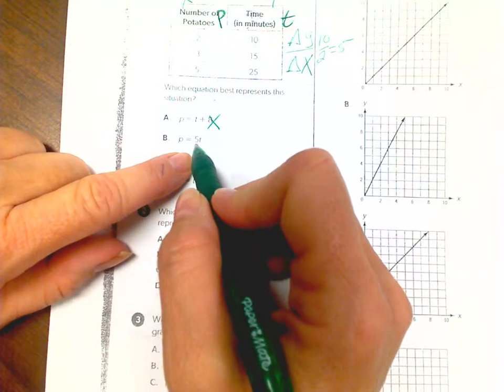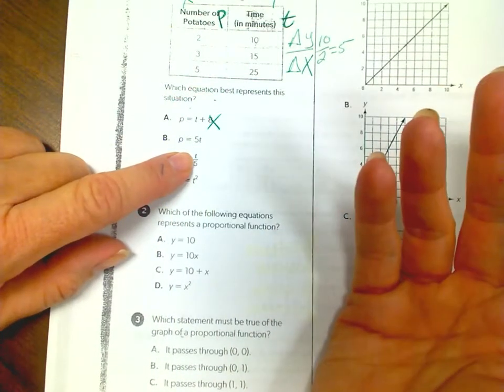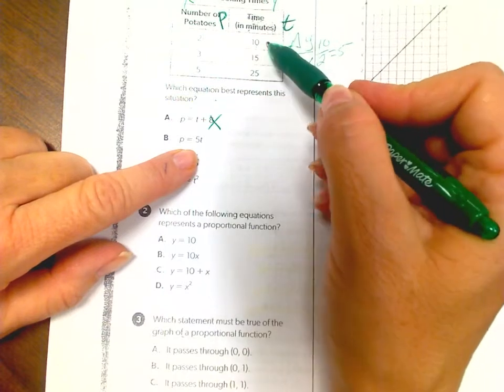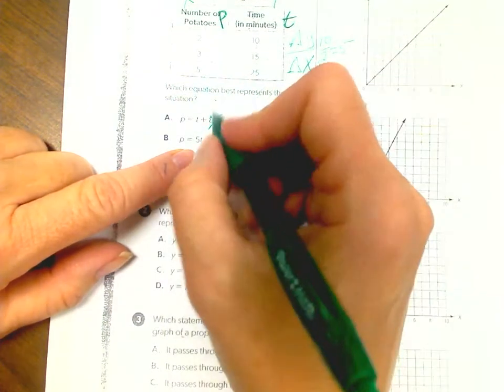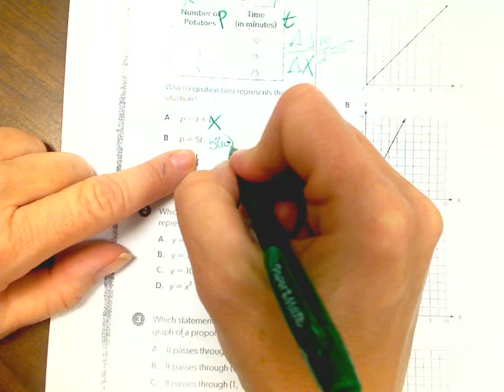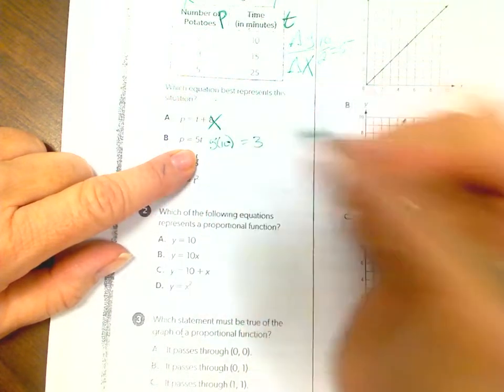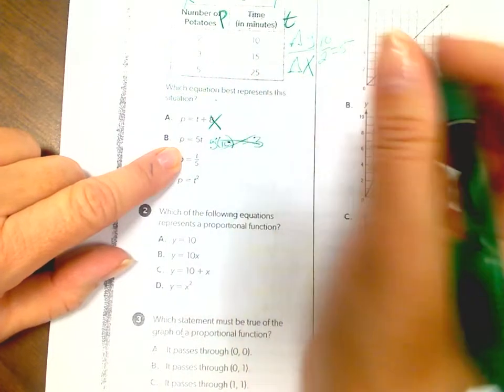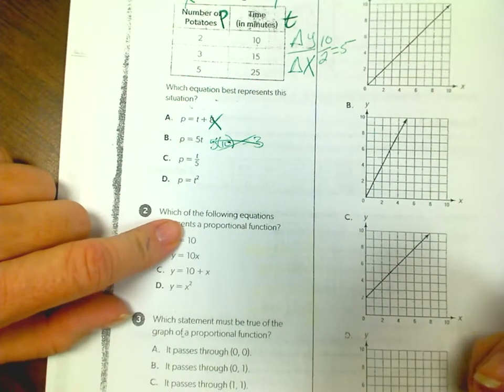So B, it has a relationship of 5, but let's see if it's the right relationship. If I have t, which is 10, and I multiply 5 times 10, am I going to get 3, which is what it's saying I would get? No, I do not. So that one is not the correct answer.